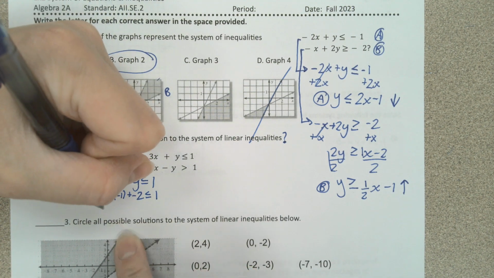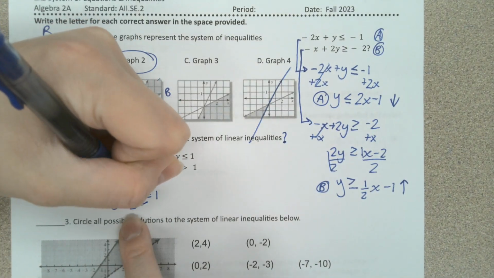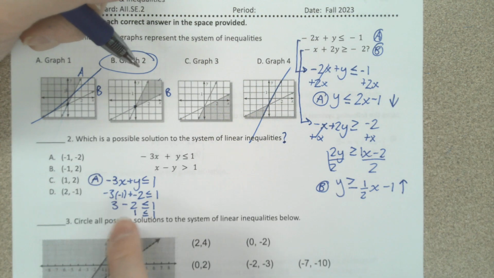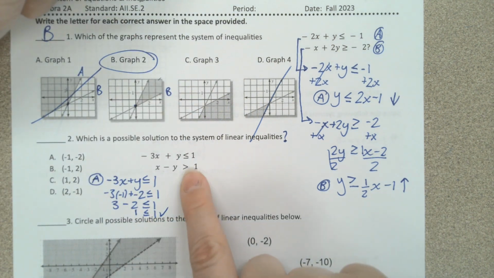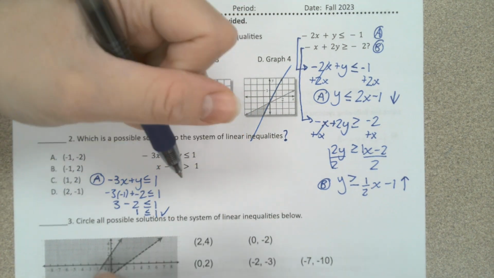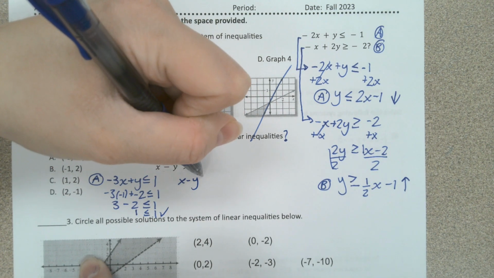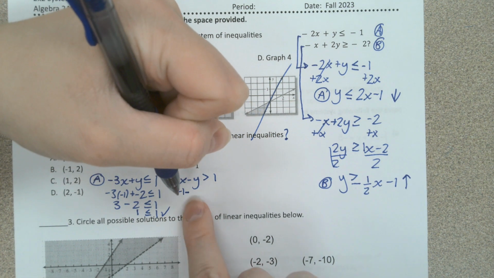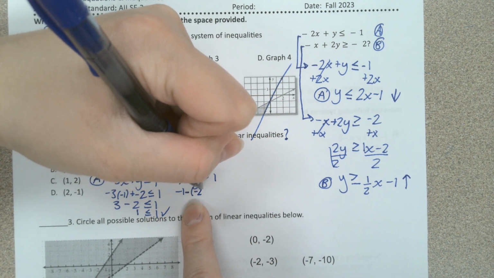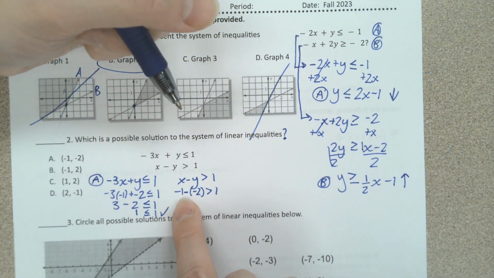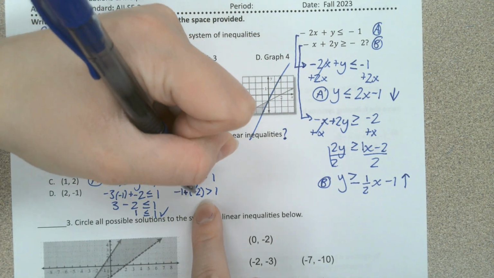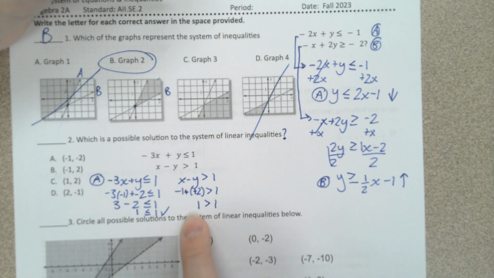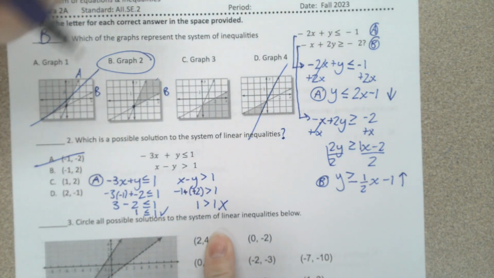-3 times -1 is +3 minus 2 is less than or equal to 1. 3 minus 2 is 1. And 1 is less than or equal to itself. So that one worked. So now let's try the second inequality. x - y > 1. x is -1 minus, that minus is there. The next number is -2 for y is greater than 1. -1 minus -2, that becomes a plus. So this is -1 plus 2, that's +1. Now 1 cannot be greater than itself, so that does not work. So A is not our answer.